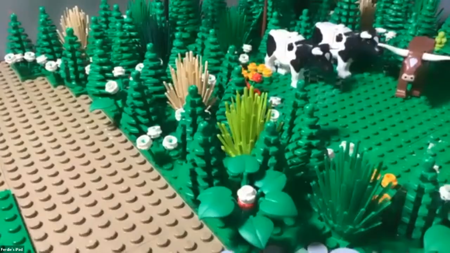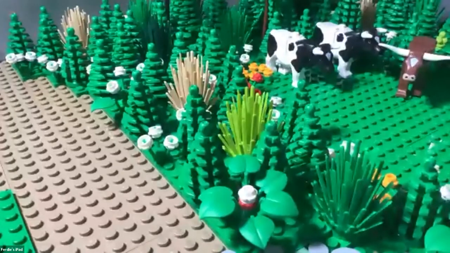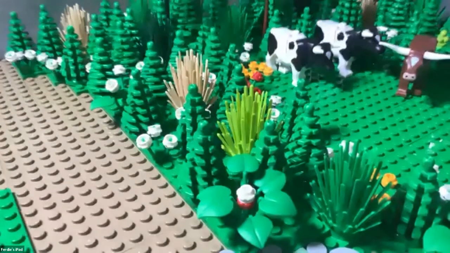Paul, so I think I've added some stuff to the build. I don't know if that was what you had in mind. You said I had to add a bit more color and a bit more texture.